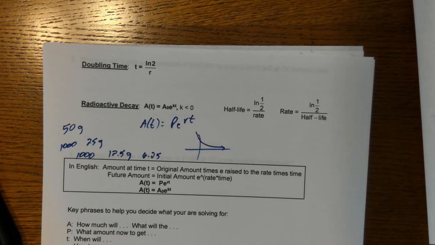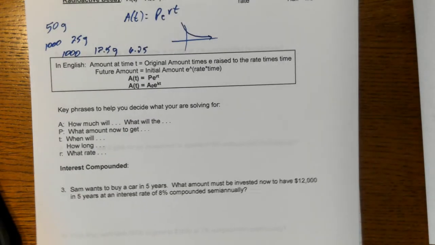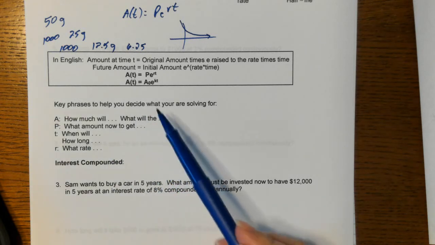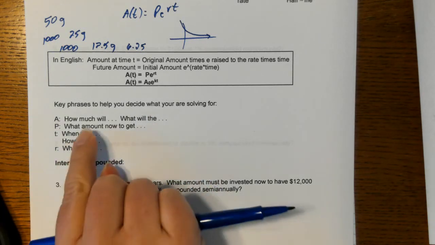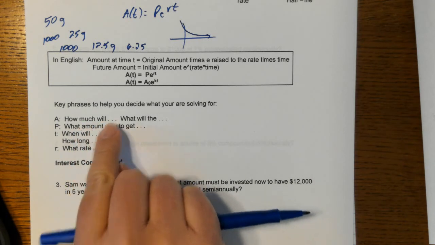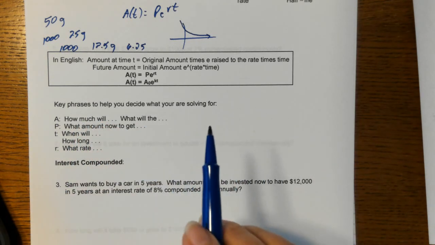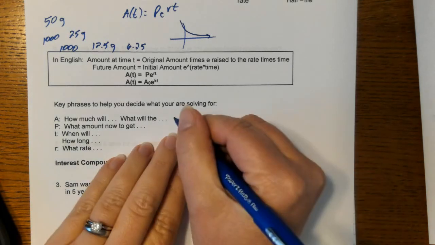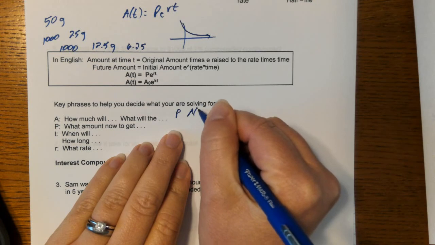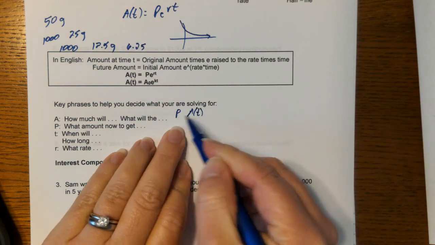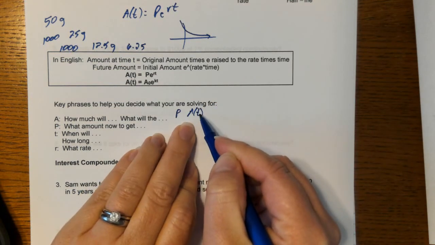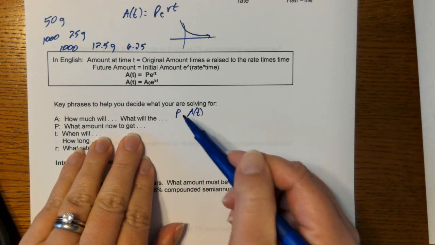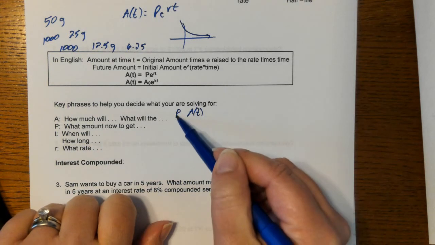And we'll see some examples like that in a minute. As you're working through these problems, it's important to keep in mind what they're asking you for, to really look at those questions carefully. If they say how much will or what will the be, then they're probably asking you for the amount, whether it's the amount at the beginning or the amount at the end, whether it's the P or the A sub T. P would be the amount at the beginning, A of T would be the amount at the end. So same thing, if they said, what's the amount now? They're asking you for the P, the starting amount.